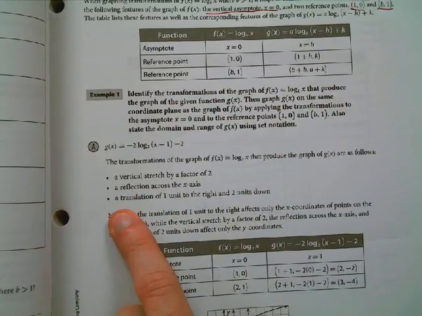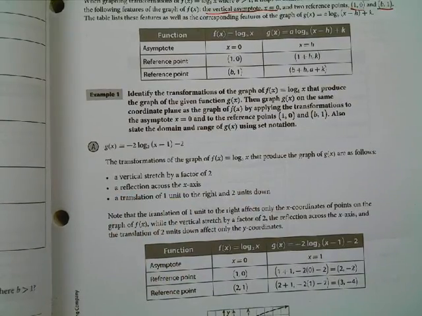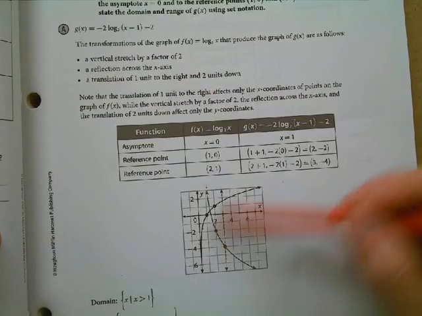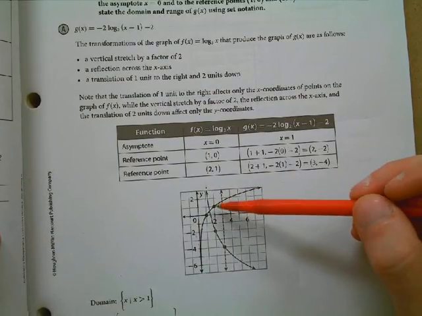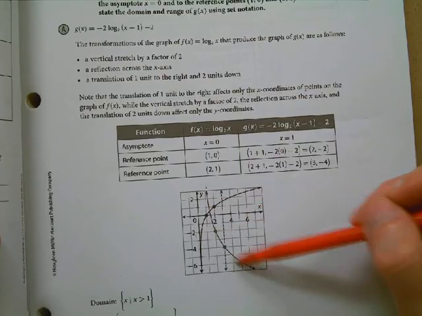All right, and so here you can see how the graph is affected. So there's the transformed graph right here. But again, we'll focus on some of that in just a second. Okay, so let's look at this next one here. Page 764.